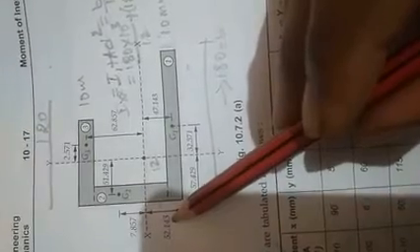D is nothing but the perpendicular distance from the centroid of the elemental section to the centroidal axis. So this is the centroidal axis. For the first section, the total height from here to here is 52.143.